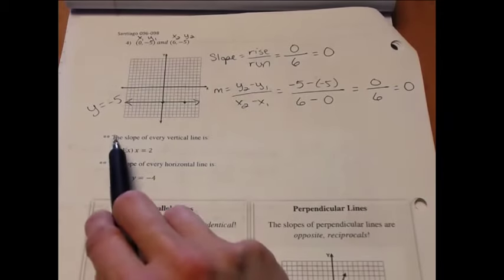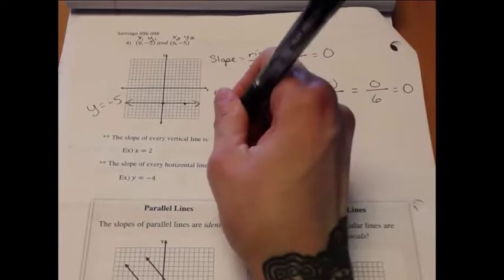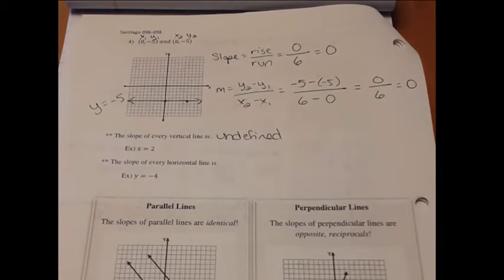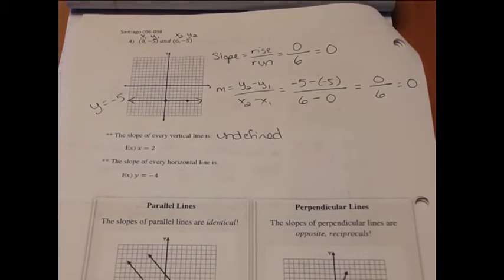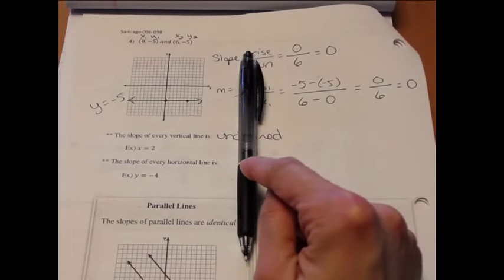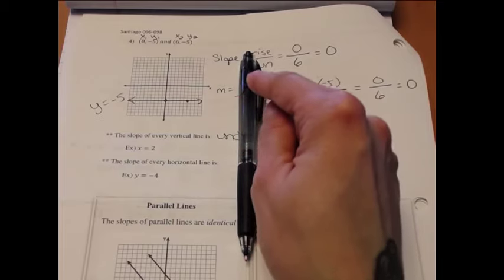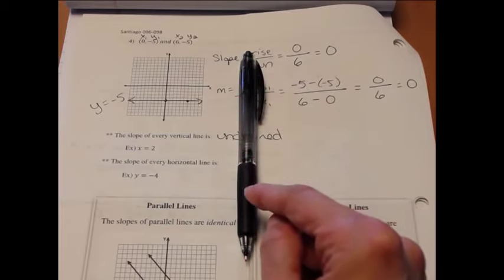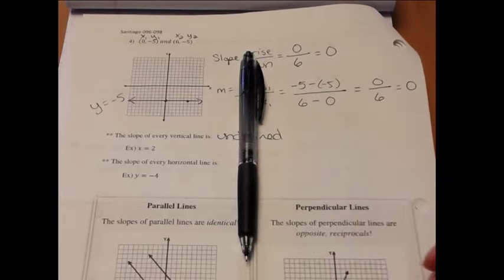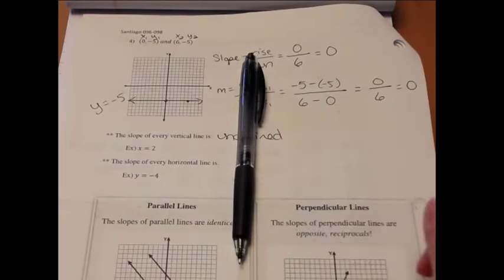Let's fill in these notes. The slope of every vertical line is undefined. An example of that is x is equal to 2. If we graphed x is equal to 2, that would be a vertical line. It would go through the points (2, 0), (2, 1), (2, 2), (2, 3), (2, 4), right? Or (2, -1), (2, -2), (2, -3), etc. It would be a vertical line that goes strictly through the x-axis. That line has a slope that is undefined.